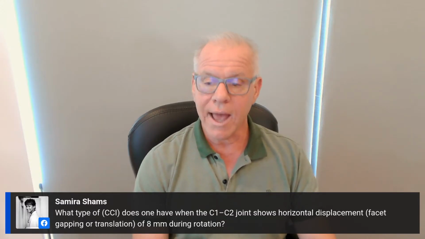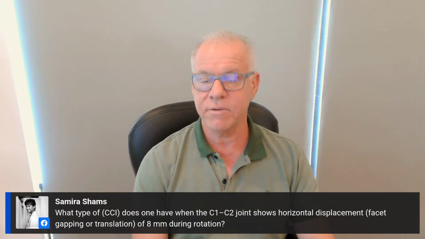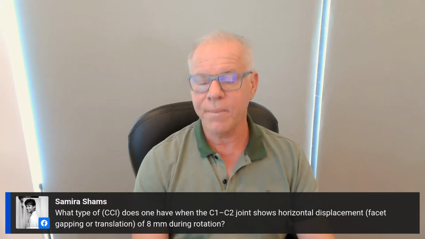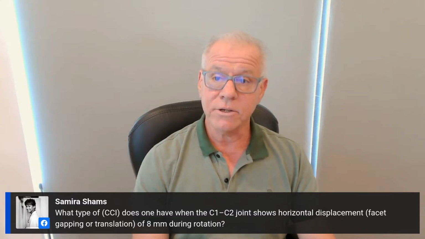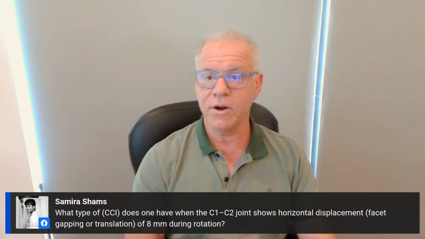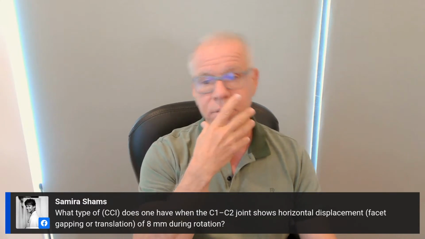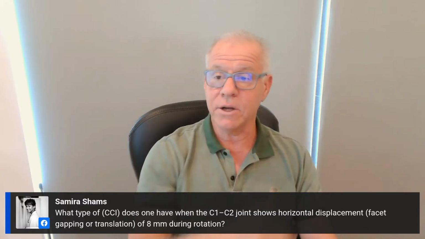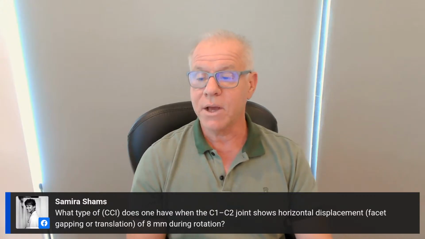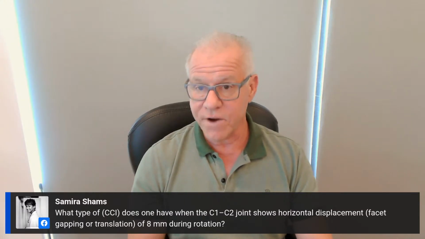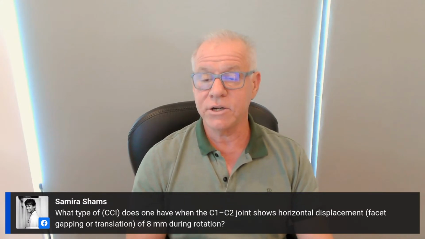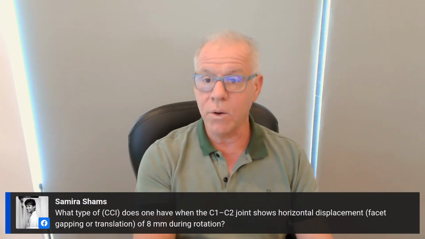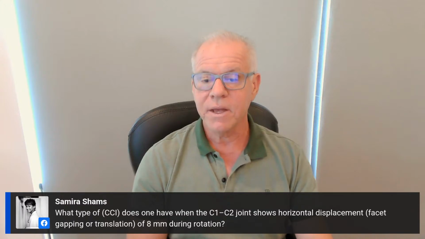Samira, we don't look at horizontal displacement in rotation as an accurate way to diagnose craniocervical instability. There is an accurate way to diagnose craniocervical instability, and that would be an open mouth lateral bending view, where we're looking at C1 going sideways on C2. That would be called facet or C1-C2 overhang. That would be done during a digital motion x-ray, or can even be done during a routine x-ray. I've got a video on how that gets done.